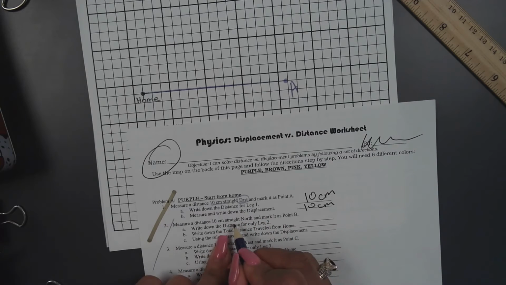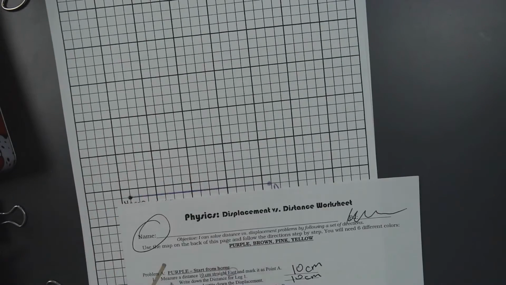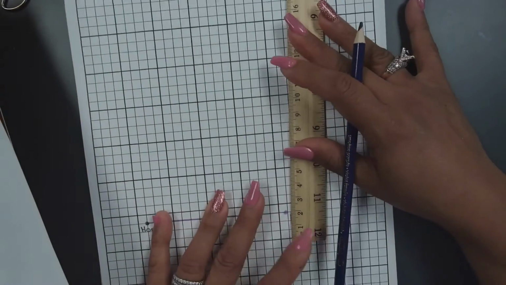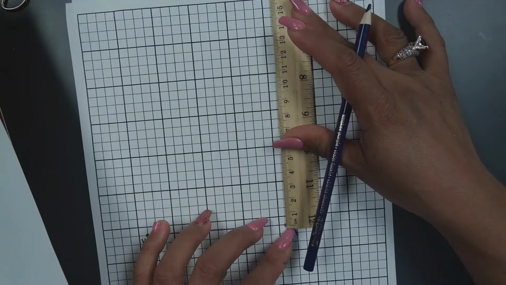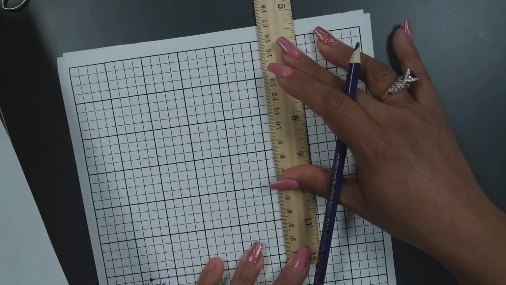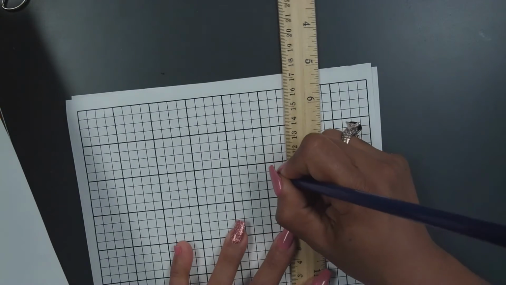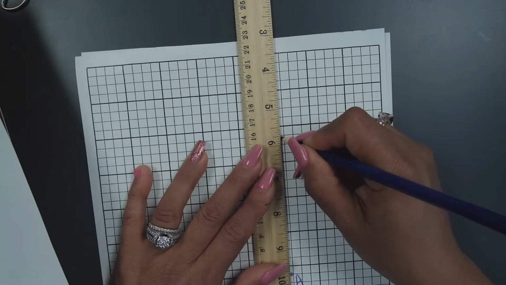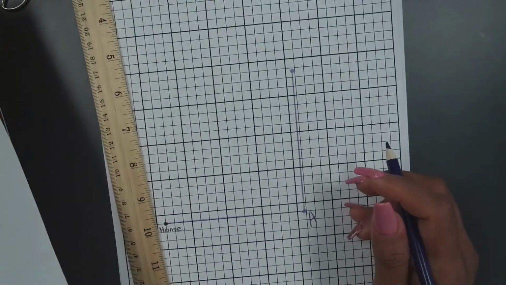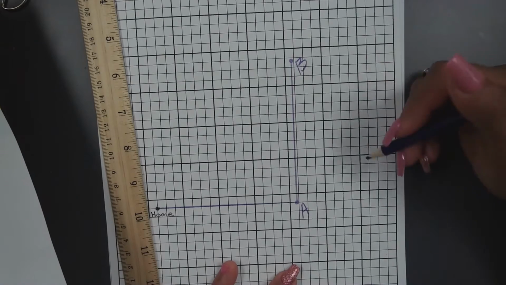It says measure 10 centimeters straight north and mark it as B. Let's go ahead, get my ruler, start from the middle of that object, go straight up 10 centimeters. And 10 centimeters is about right here. Go ahead, draw your line in. We're going to label this as B. And right now you can probably be doing this along with me on your paper.